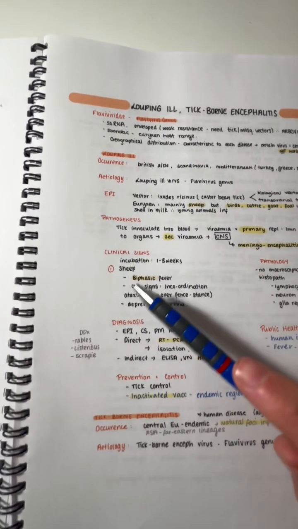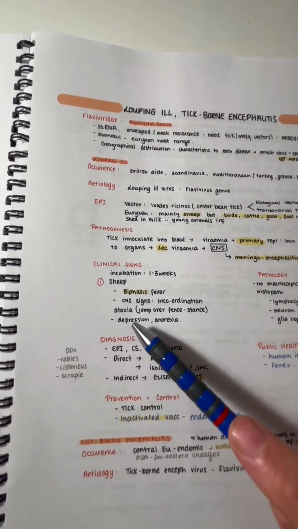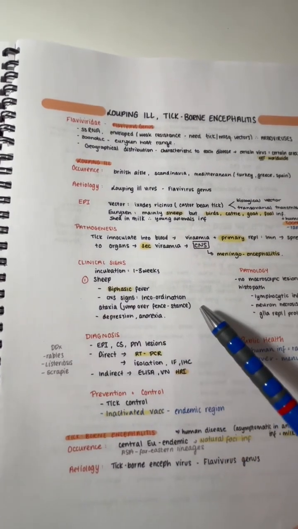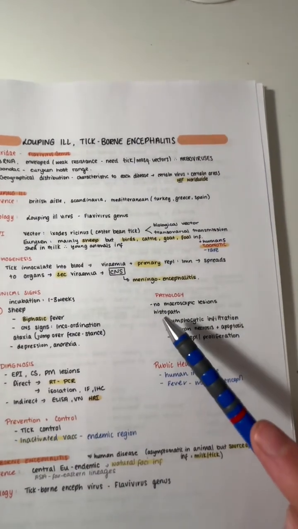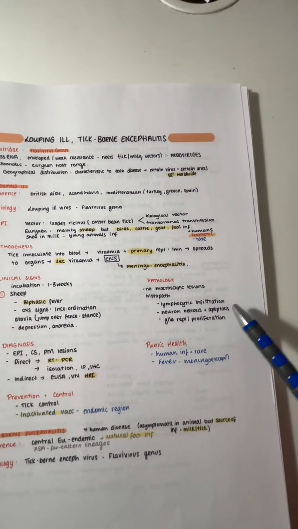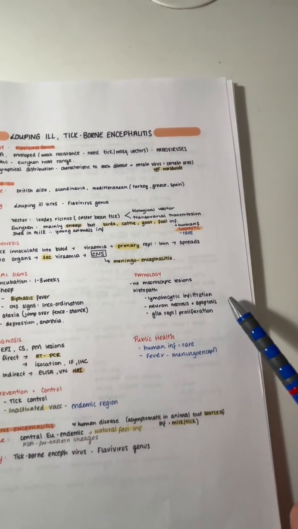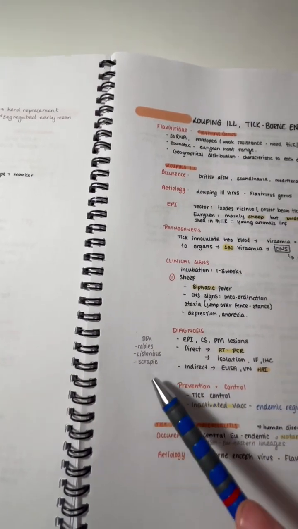In sheep, it causes biphasic fever, and the central nervous system signs are incoordination, ataxia, the jump-over-fence stance, and depression and anorexia. In the pathology, we can see no macroscopic lesions, but in the histopathology, we can see lymphocytic infiltration, neuron necrosis and apoptosis, and glial cell proliferation. The differential diagnosis is rabies, listeriosis, and scabies.